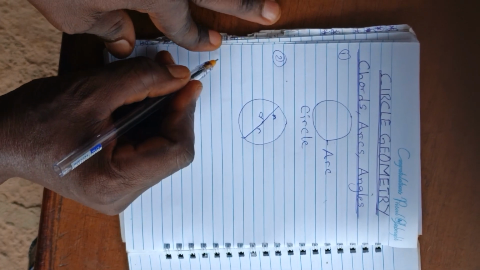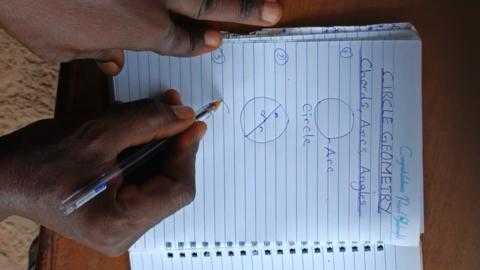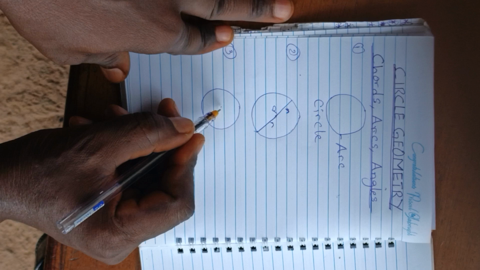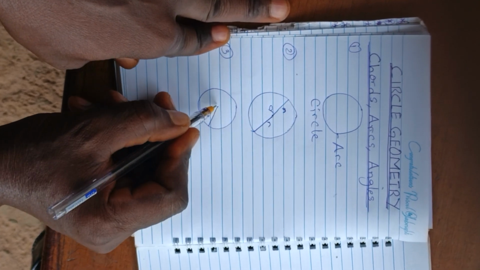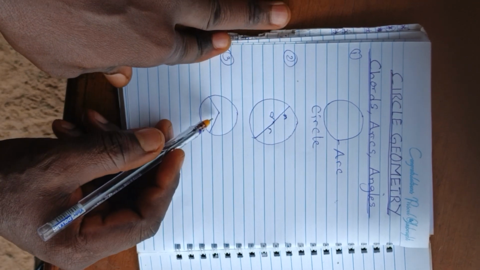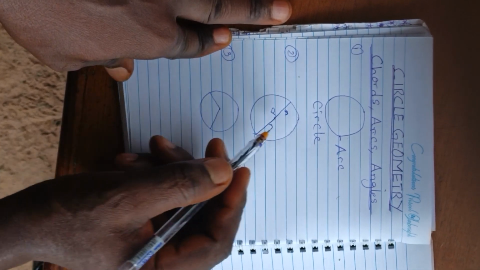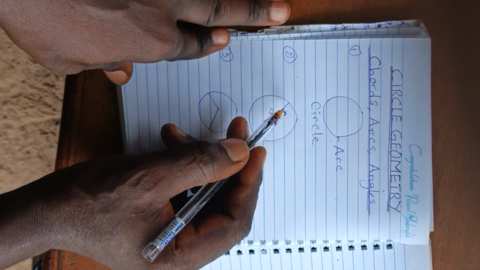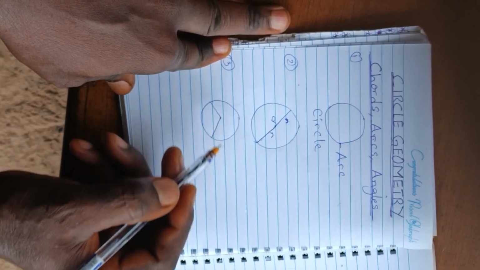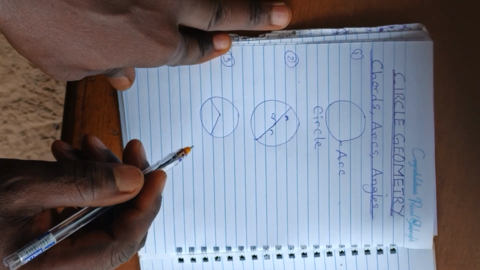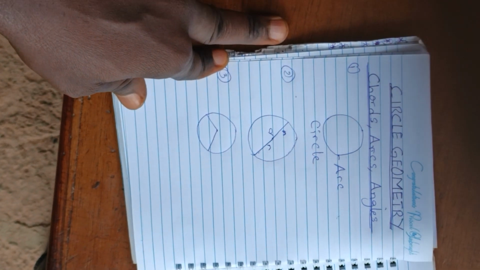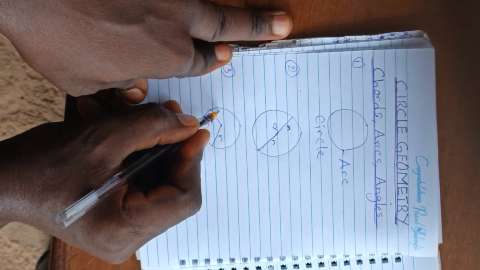But we can still have something like this. The line comes from the center to the arc, and that is a radius. This one is not a diameter. This one is the line that passes through the center, so we call it a diameter. But this line is two radii, right? But it does not pass through the center. This is a radius, and this is a radius.